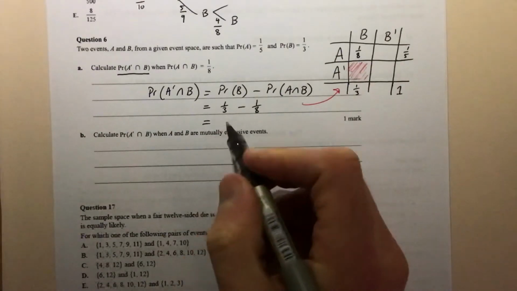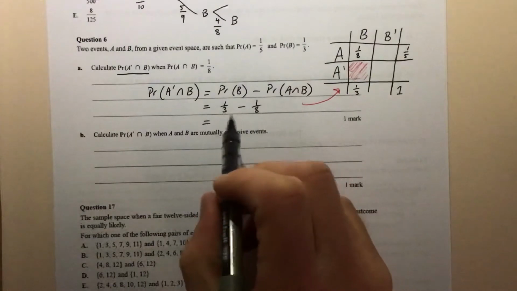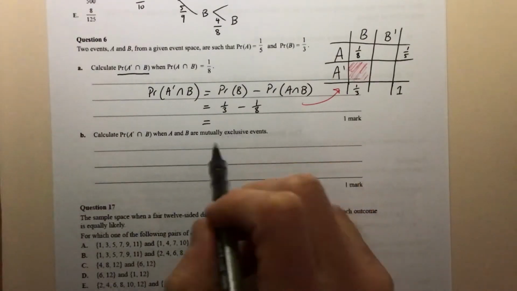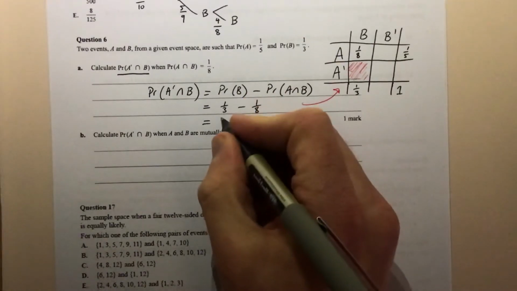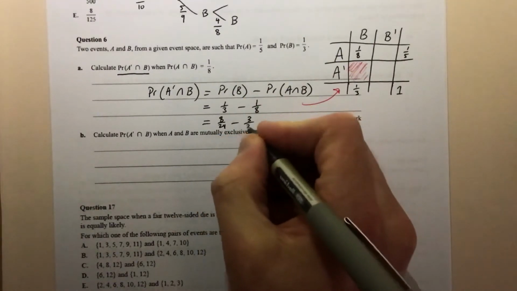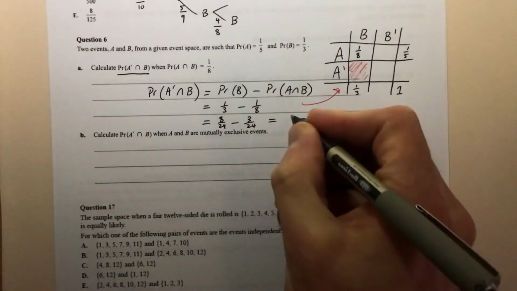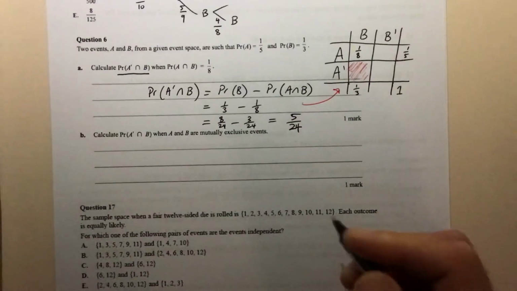Now, this is an exam 1 question I should have mentioned, so no calculators to help us out here, but we should know that when we're subtracting fractions we need common denominators, so we can put both of these over 24. So we get 8 on 24 minus 3 on 24, which equals 5 over 24, and that's our final answer.